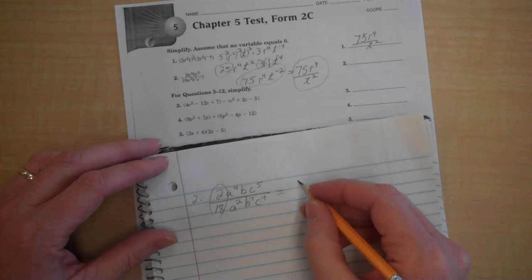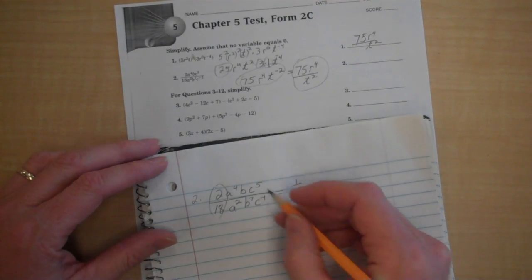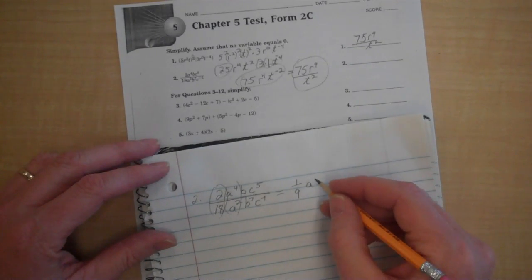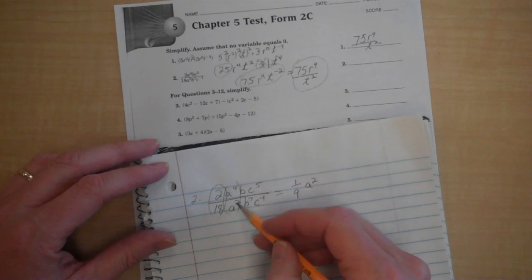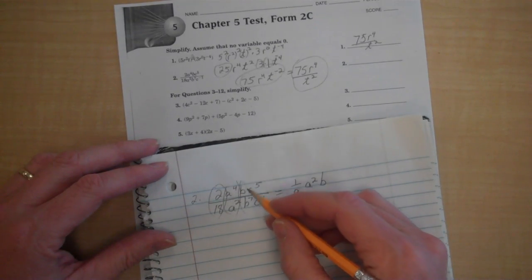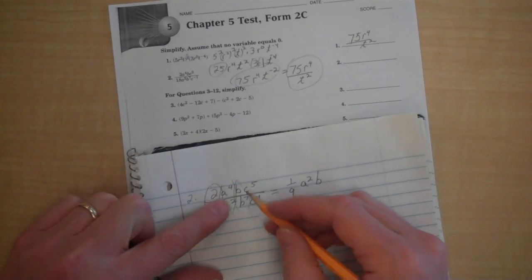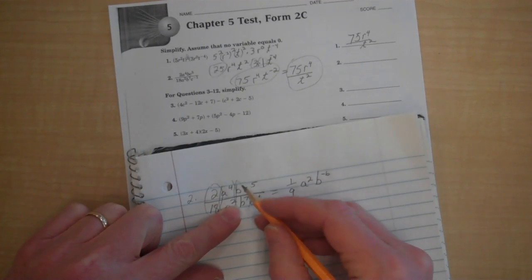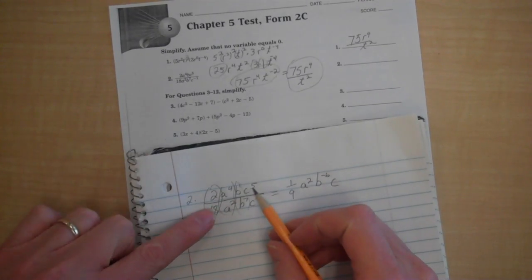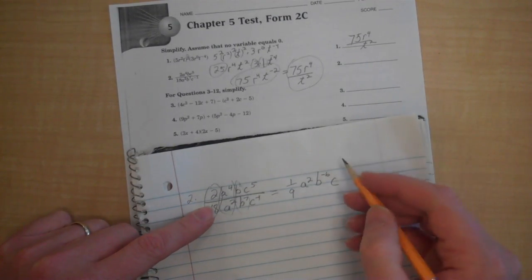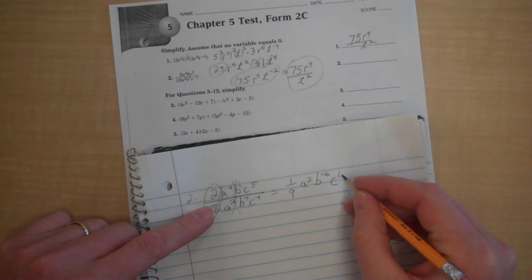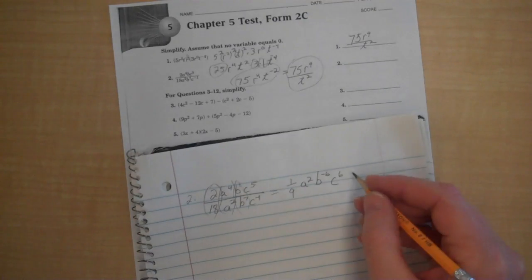Now the 2 over 18, that part is 1/9. A to the fourth and a to the second, that is a to the second, 4 minus 2. The b part, b to the first, b to the seventh, 1 minus 7 is negative 6. I'm just subtracting exponents with division. And then the c part, c to the fifth over c to the negative first. That's 5 minus negative 1 is 5 plus 1, which is 6.